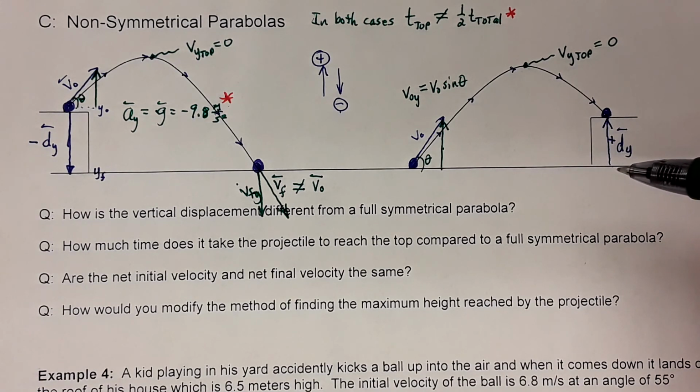Let's see. Another interesting piece of information we need to know. Well, actually, I think that's about it for this. So let's answer these questions.